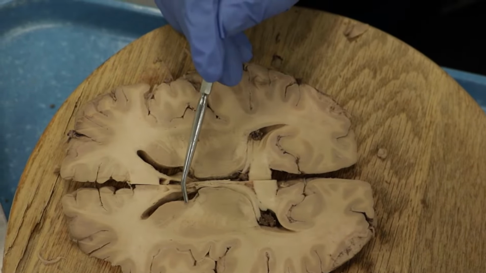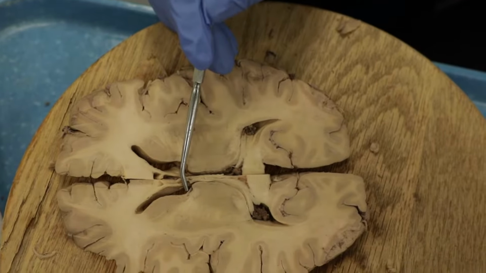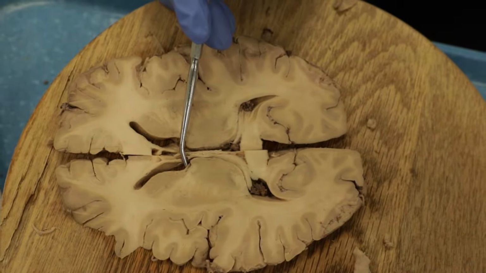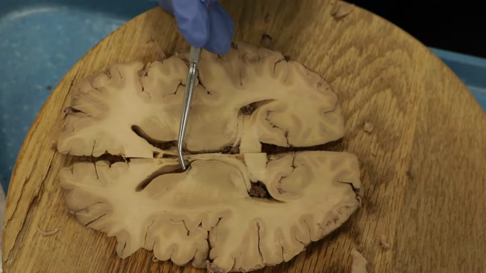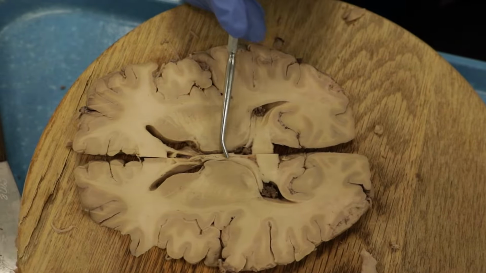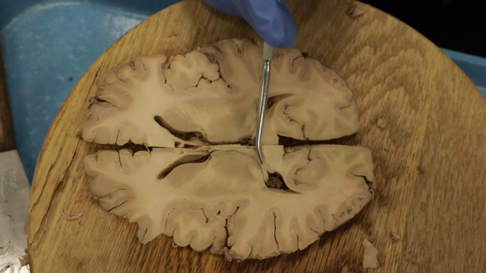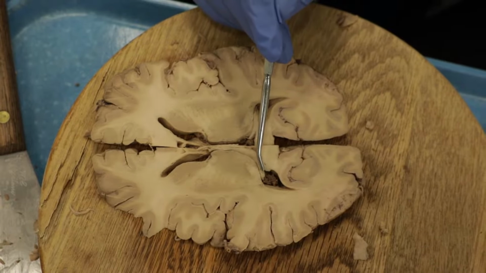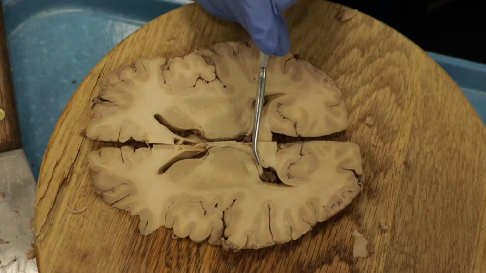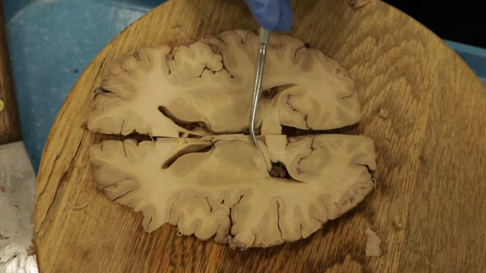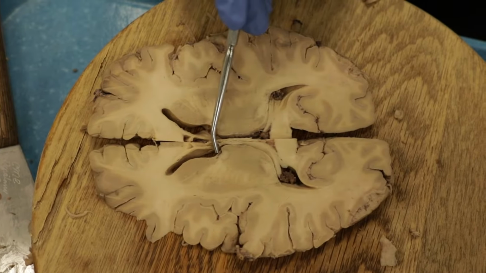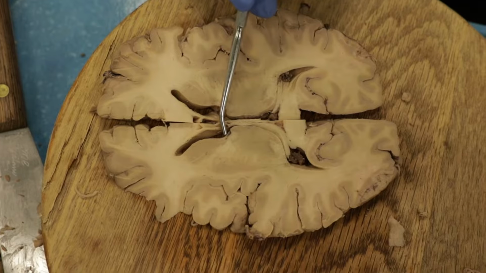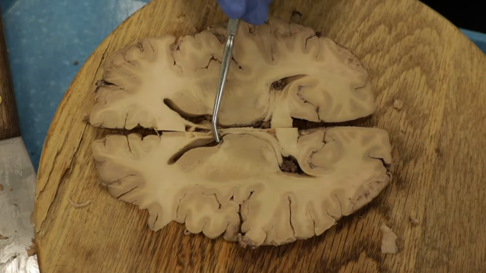So here's the caudate. The stria terminalis is right here, and this connects the amygdala with the hypothalamus. It kind of runs in parallel with the fornix, because the hippocampus is right next to the amygdala. So both pathways are taking information from the temporal lobe, either the hippocampus in the case of the fornix, and the amygdala in the case of the stria terminalis, to the hypothalamus.